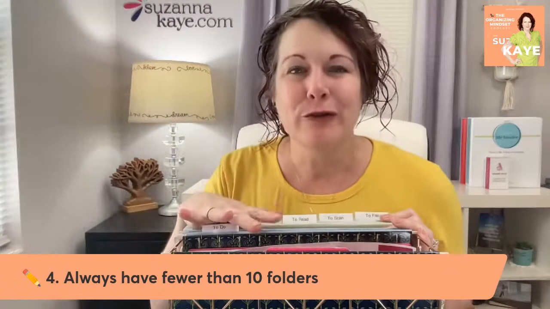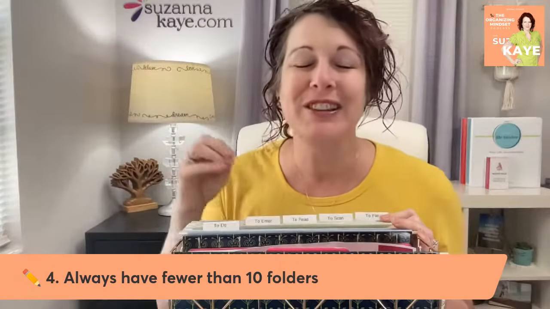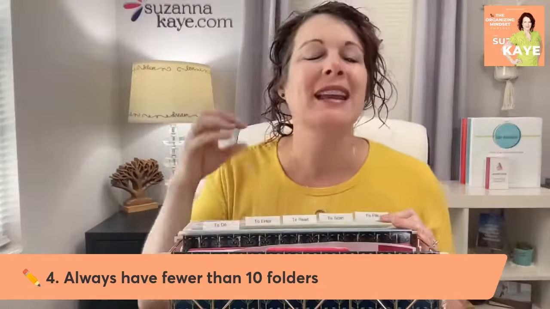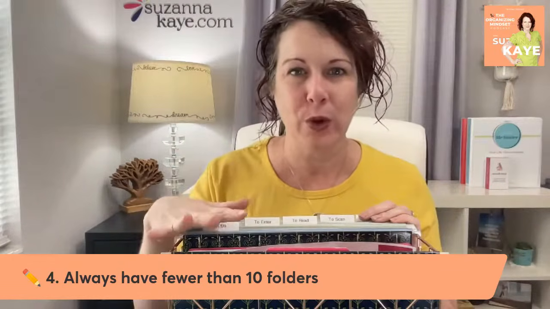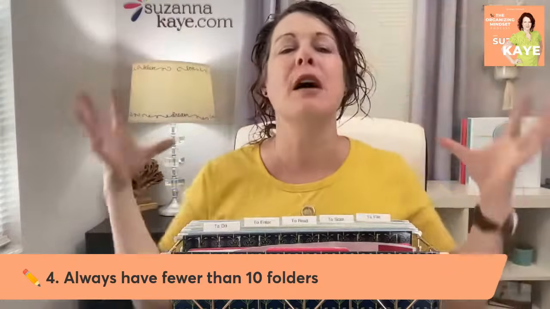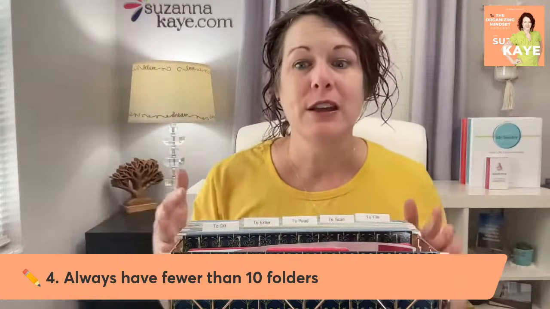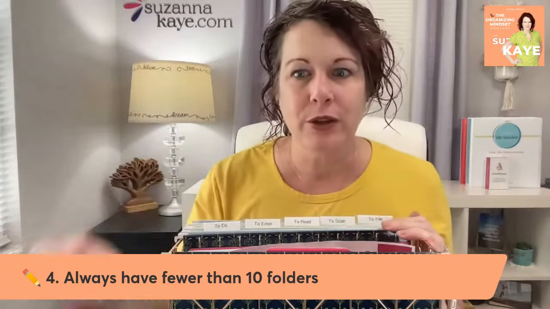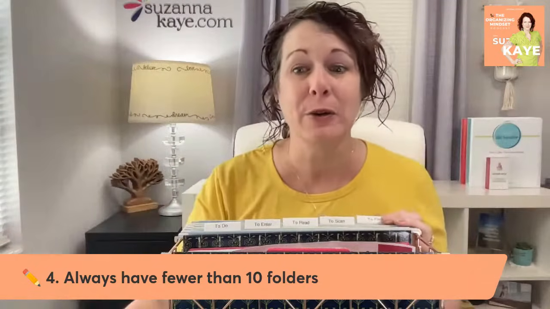Within your action file, remember that you should always have fewer than 10 file folders. If there are 10 or more, then it becomes much harder to make those fast choices about where the paper goes. We're talking broad categories here. The broader the category, the easier it is for your brain to process and make a choice. So always have fewer than 10 folders. And if you have more than 10, then figure out which ones could be combined to be a broader category.